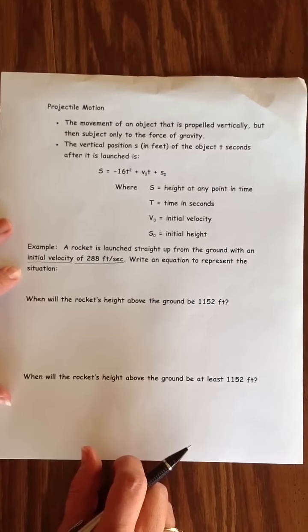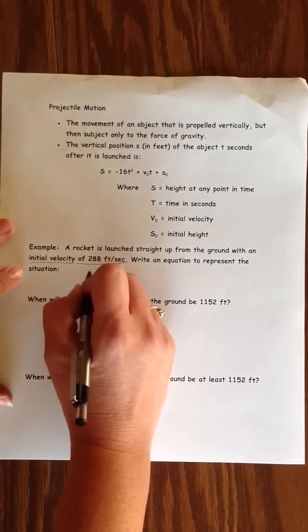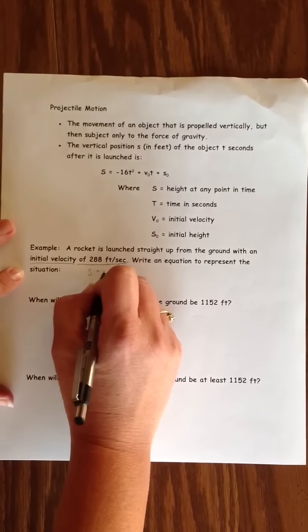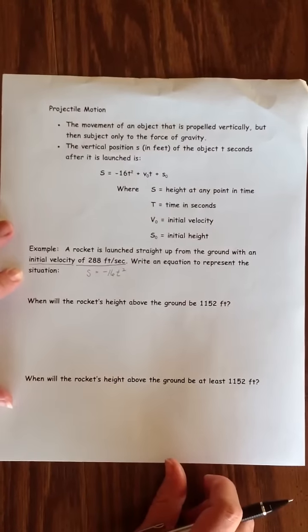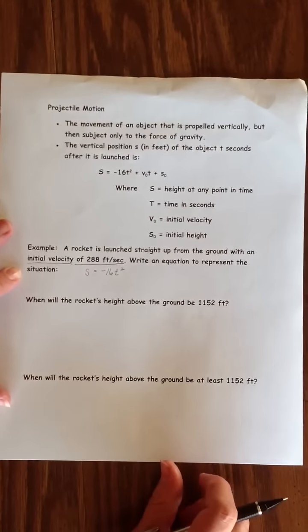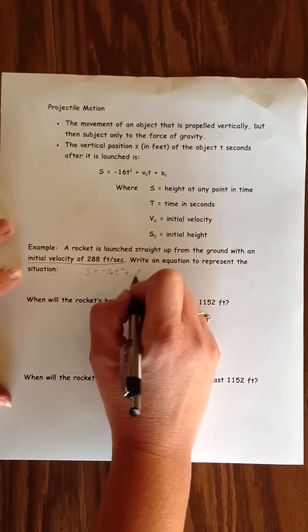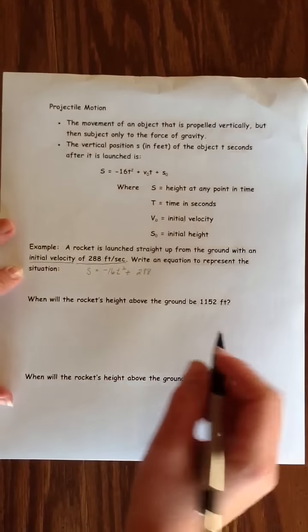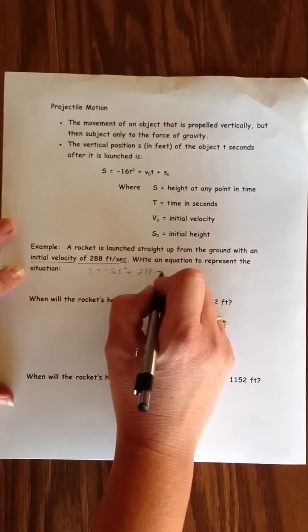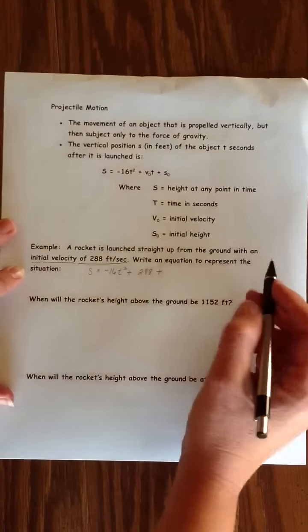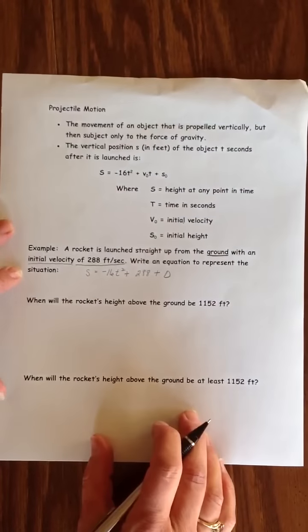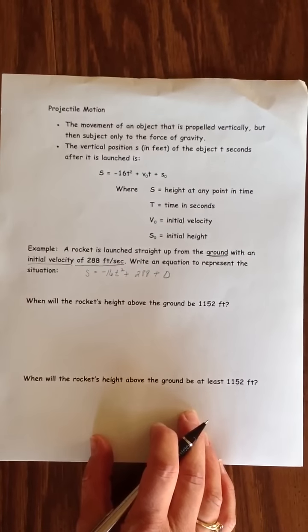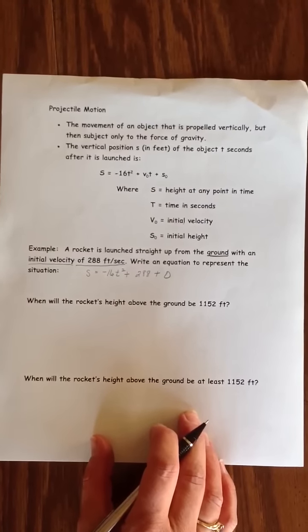So what we're going to do is plug in everything we can. So s equals negative 16t squared. t is acting as our x does, plus v₀. v₀ is our initial velocity. That's 288t. Plus s₀. The initial height is 0 because we shot the rocket up from the ground. So this is the equation that we're writing for this problem.